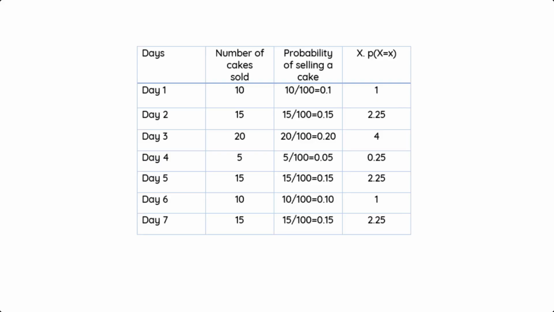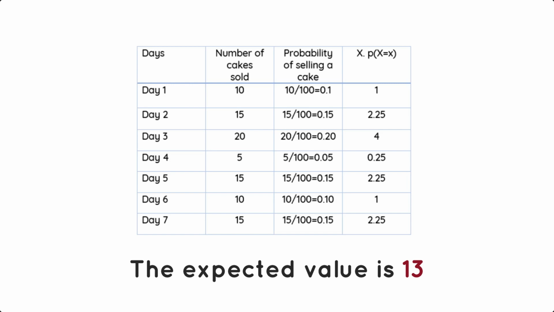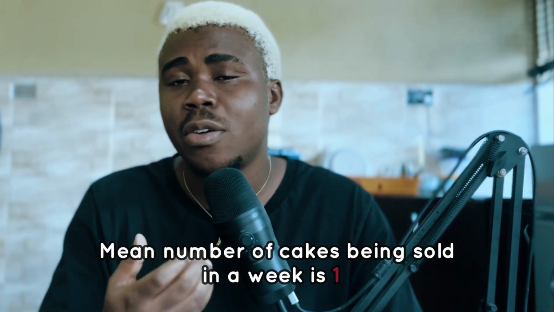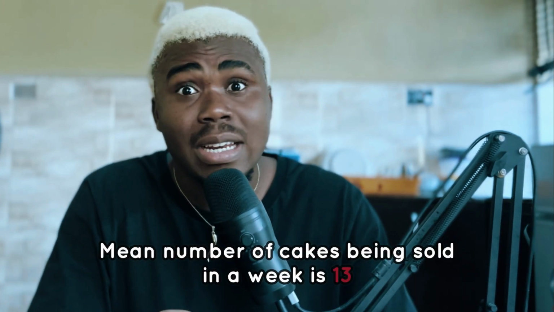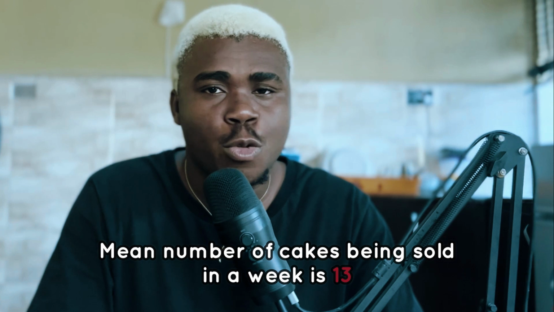So the next step is for us to sum all of those values to have the expected value. So let's do that: 1 plus 2.25 plus 4 plus 0.25 plus 2.25 plus 1 plus 2.25, and when we do the math our answer is equal to 13. So the expected value of this distribution is equal to 13. In other words, we can say that the mean number of cakes that Billy is supposed to sell in a week is equal to 13.